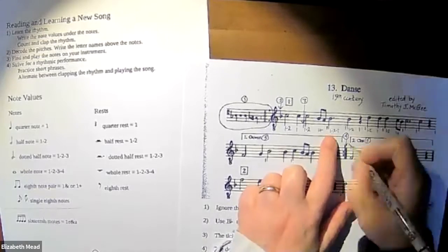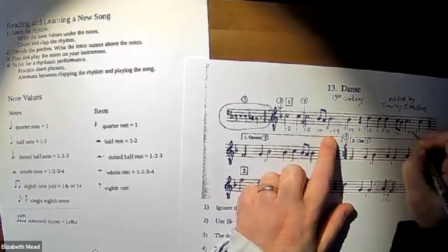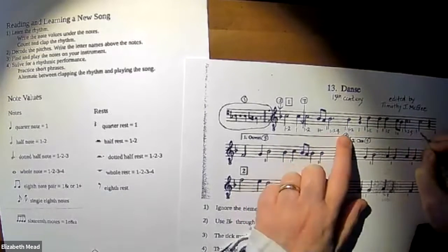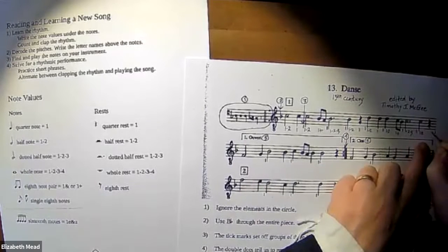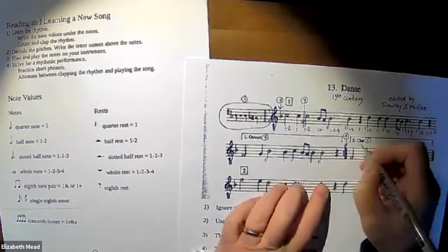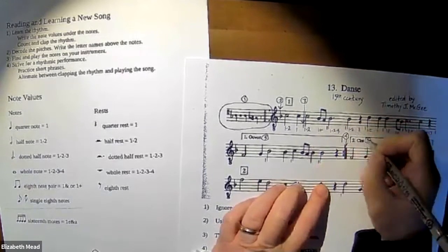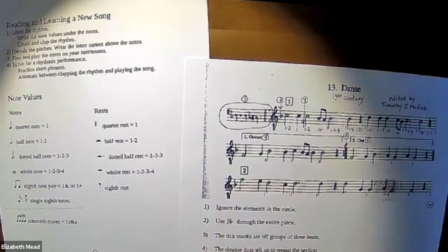And finally, 1, 2, 3, half note again, 1, 2, and a rest. Sometimes for a rest, I like to put parentheses around it to remind myself that it's a rest. Good.